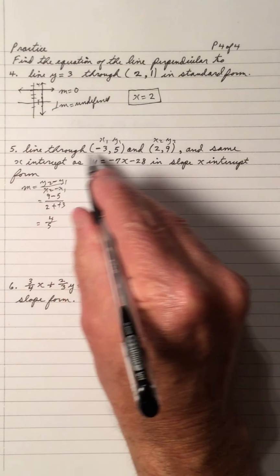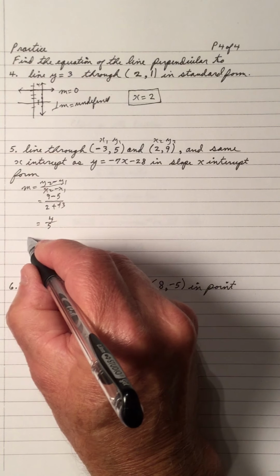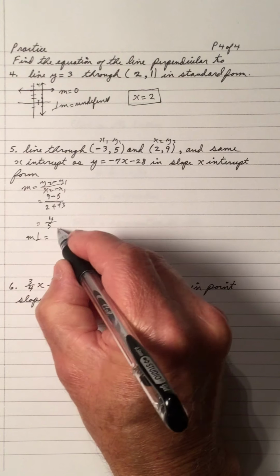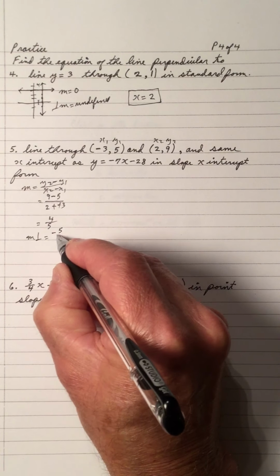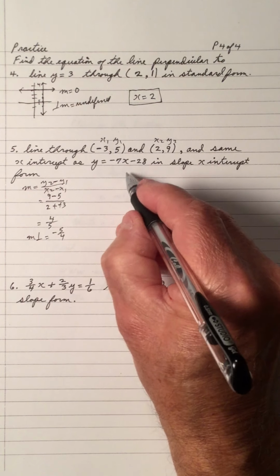And we want the line perpendicular to that. So the slope of this line is 4/5. We want the perpendicular slope. Slope of the perpendicular line is -5/4. And it's the same x-intercept as this one.